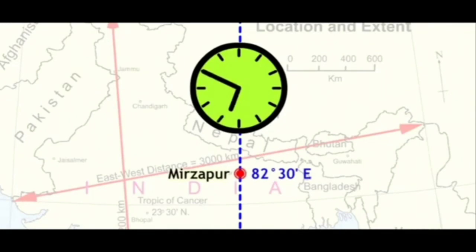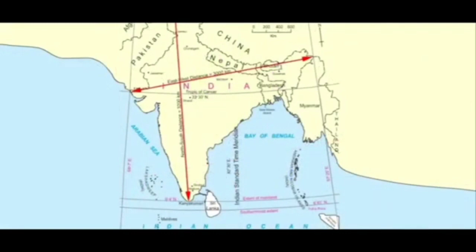So this line decides the standard time of India, and the local time at this longitude has been selected as the standard time of the whole country. यहाँ पर जो टाइम हुआ होगा वही पूरे देश को फॉलो करना है. That is the standard time of India.